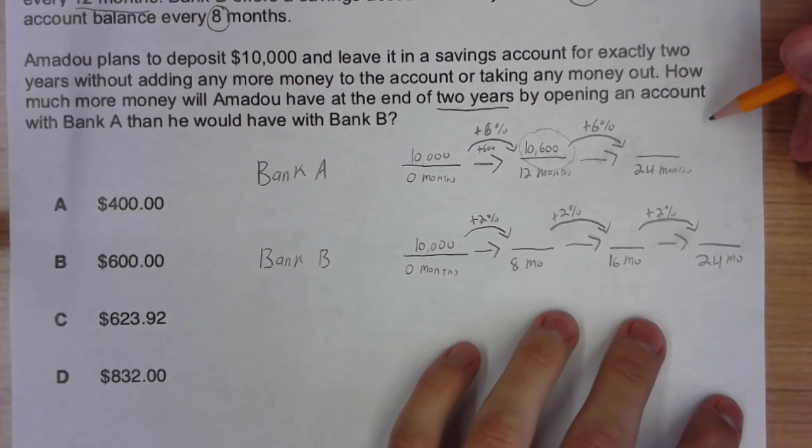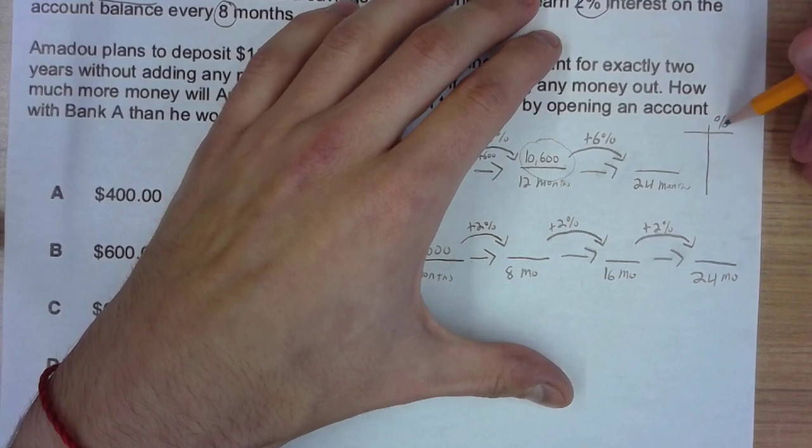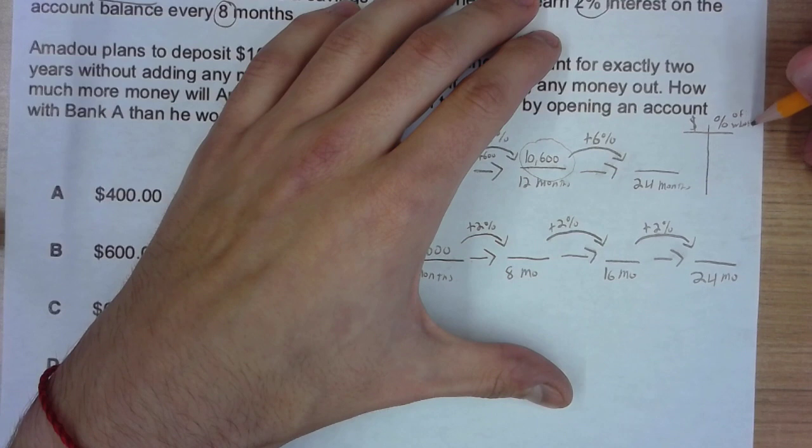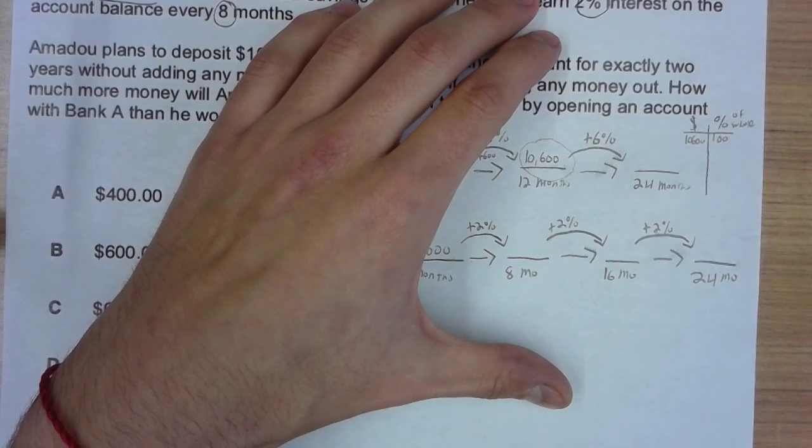So if we do a quick and easy little ratio table right here, you will see that 10,600 is our 100%.